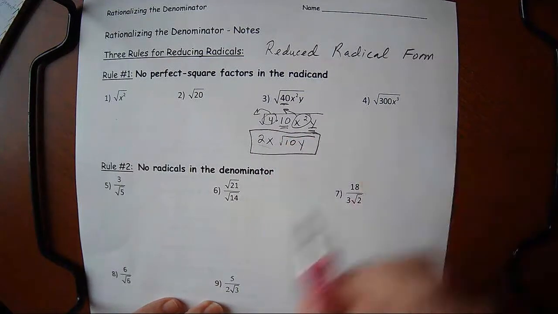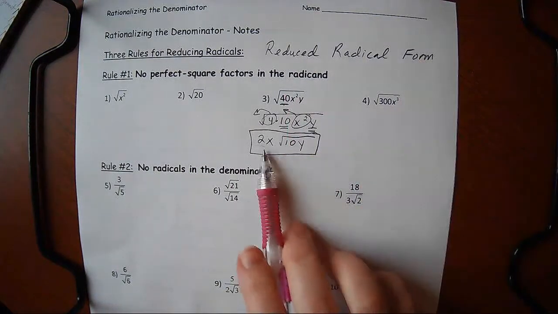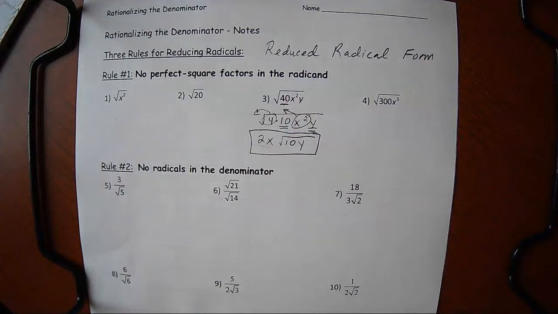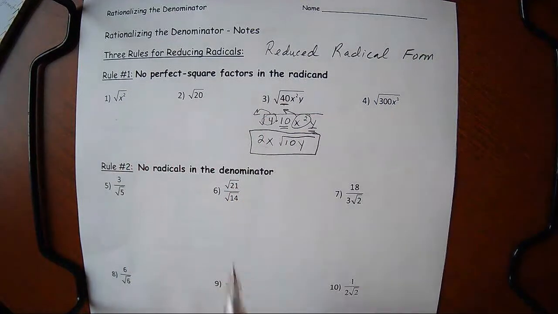And this ends up being your simplified answer. That is in reduced radical form. That is the simplified version. So that is rule number 1: you have no perfect square factors in the radicand. Now, I just explained what was on the notes key that you had. Let's go take a look and work off one of the problems on your assignment.